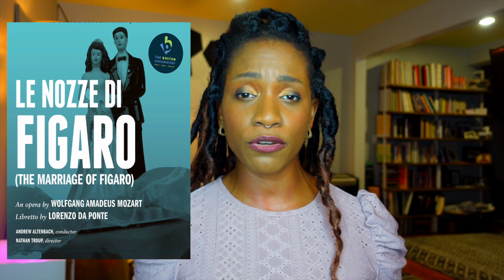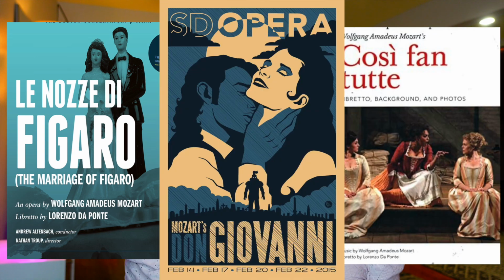Now, there are some famous librettist and composer combinations. One of the most famous is Wolfgang Amadeus Mozart and Lorenzo Da Ponte. Lorenzo Da Ponte is actually a very interesting character, and I'll get more into him a little bit later. But first, they wrote 3 full operas together. They wrote Mozart's most popular operas, which were Le Nozze di Figaro, Così fan tutte, and Don Giovanni.